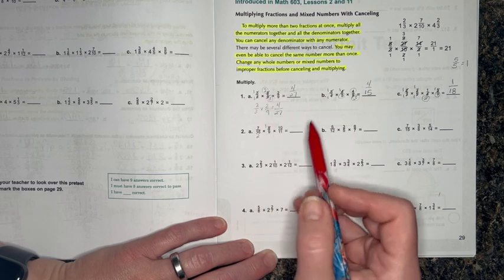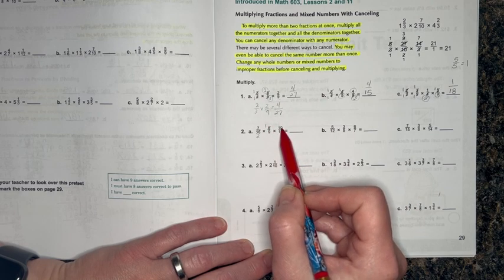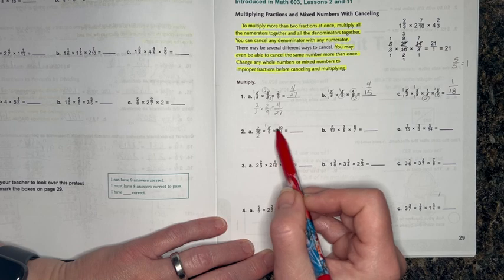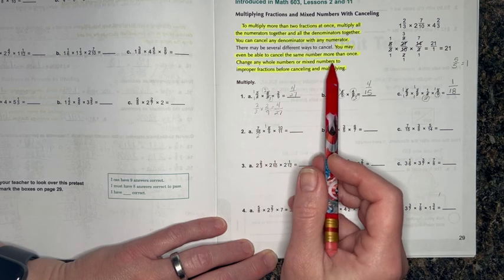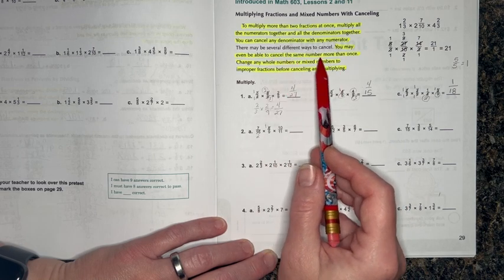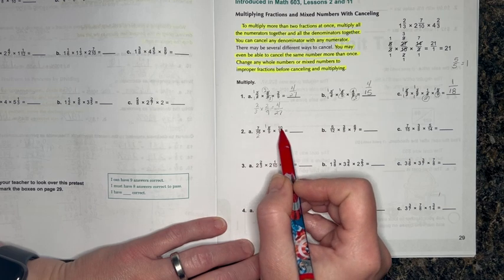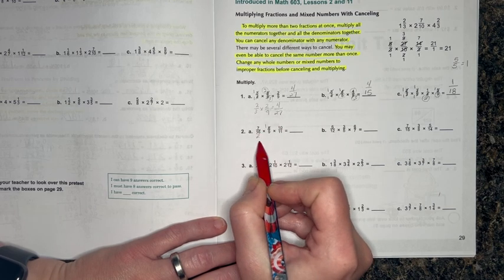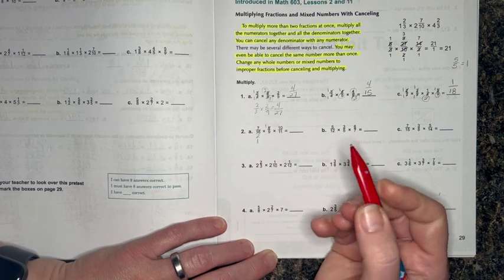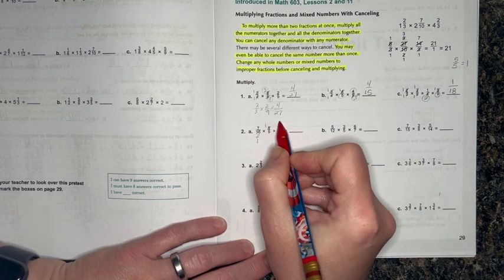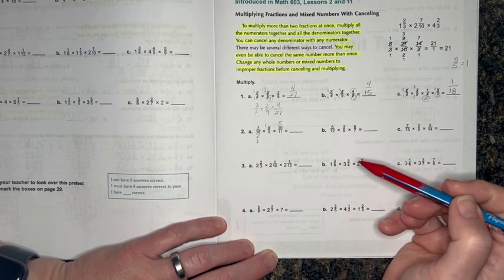We weren't able to cancel it here, but I have another even number over here. So 2 and 10 have a factor in common, and this is what it meant by being able to cancel the same number more than once, right? Because 2 and 10 have the factor of 2 in common. And there's one 2 in 2, and there are five 2s in 10.